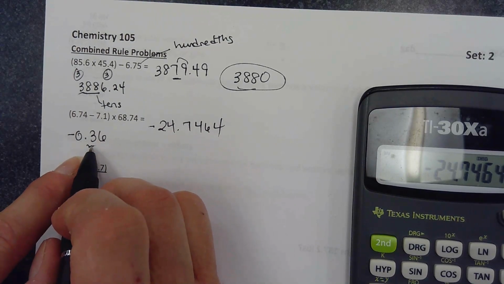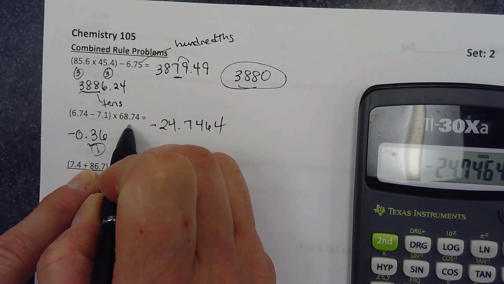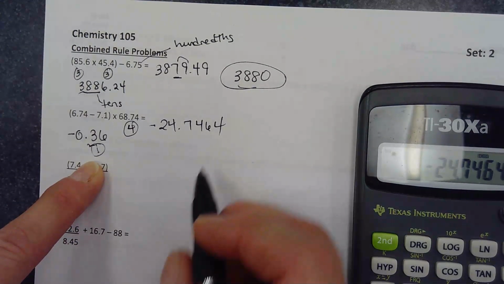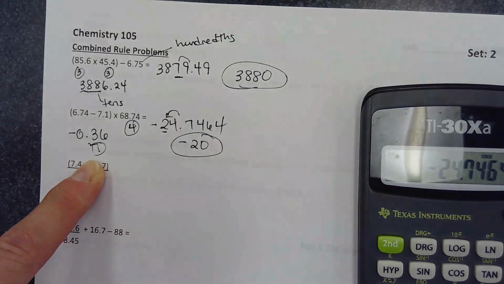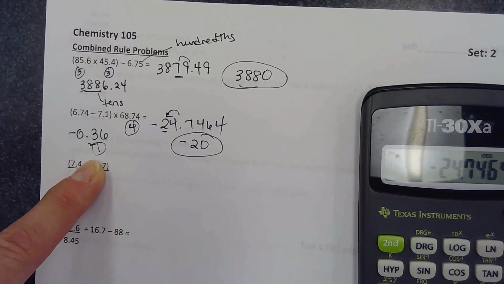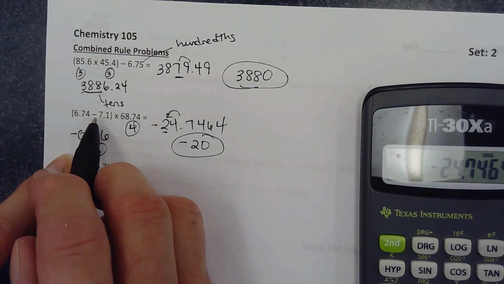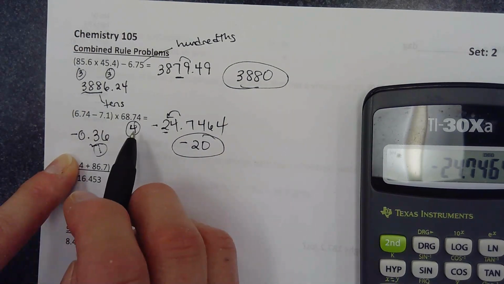Notice, how many significant digits does this have? You just told me how many? 1. How many does this one have? So my final answer can only have 1. Do you like it? Nah, you don't like it, but that's what it is. I understand you don't like it. It doesn't look like it's proper rounding. Doesn't matter what you like, it matters what you know, and that's the rule. The rule says you've got to follow both precision as well as total number of digits when you're doing these, okay?